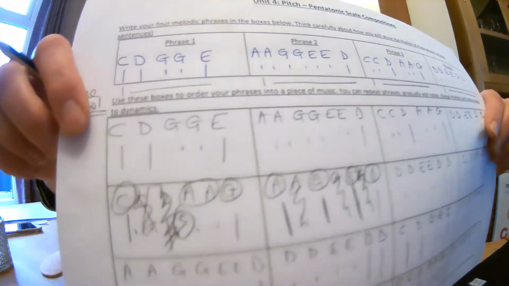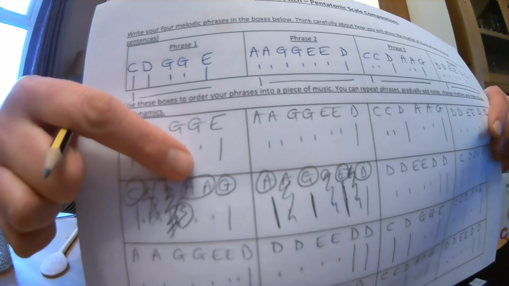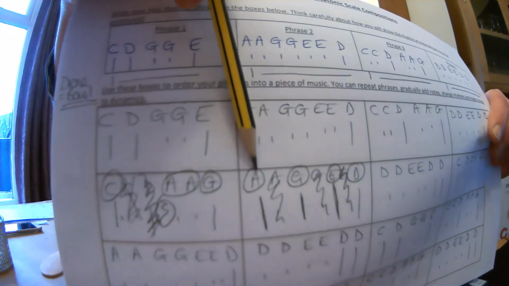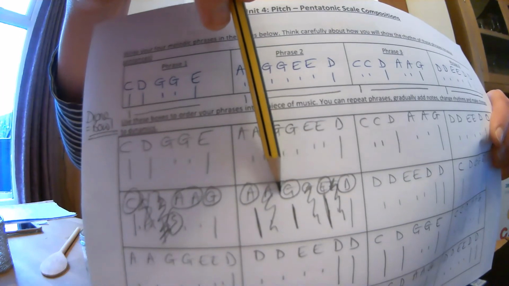Okay, so can you see? C, and I've circled the 2 A's together because they're going to be quick notes. G, and we've got our squiggle rest here. And then in the next box, I've circled my A, which is now a long note. G, which is now a long note. E, which is a long note. And D, which is a long note.